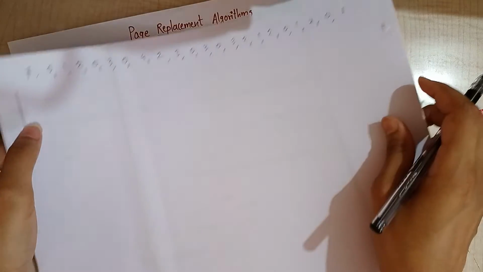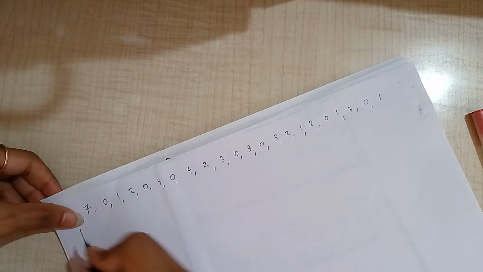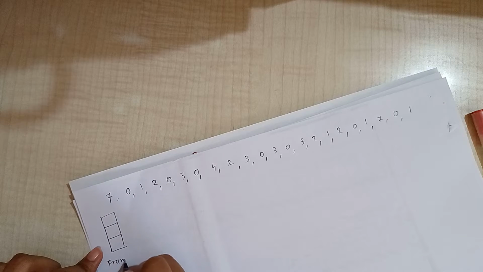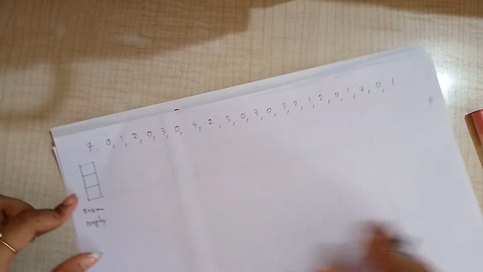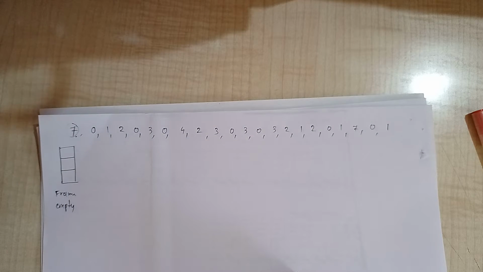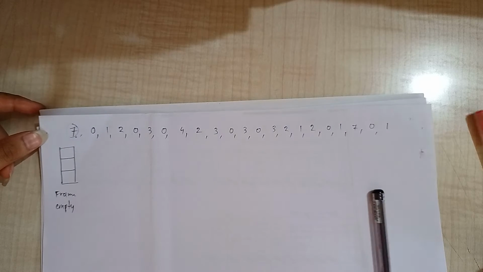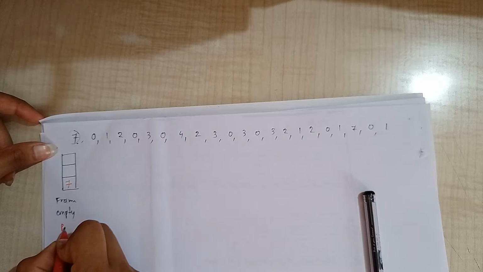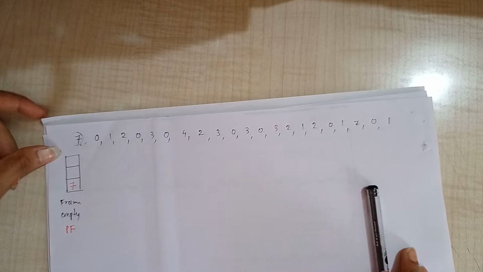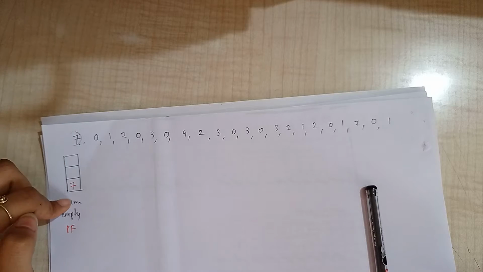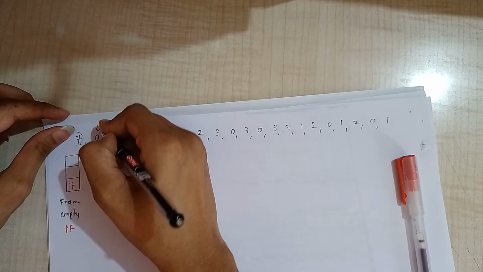So let's start with an example. Here the frame size is 3, so you need to draw 3 boxes. This is our frame. It is initially empty. Now when you have to put 7, you don't have to decide anything. There is no algorithm needed because the frame is empty, so you can directly put the first element. So I'm putting 7 here. Now this is called a page fault because we did not find any 7 which was present already, because it is the first element.